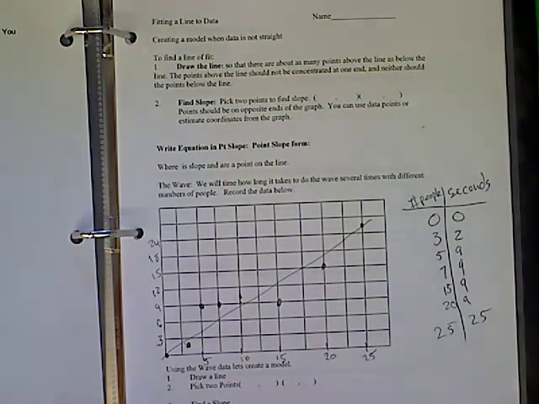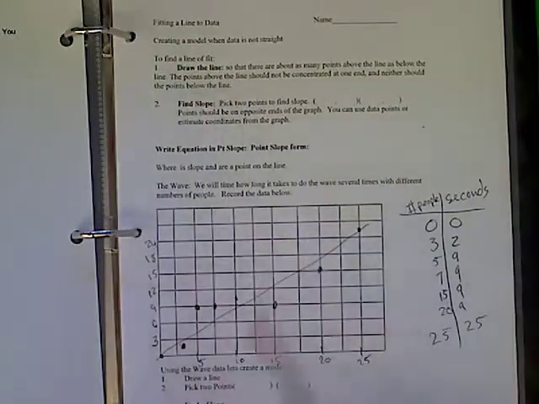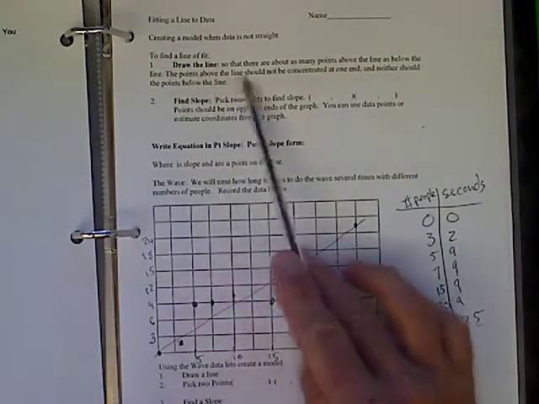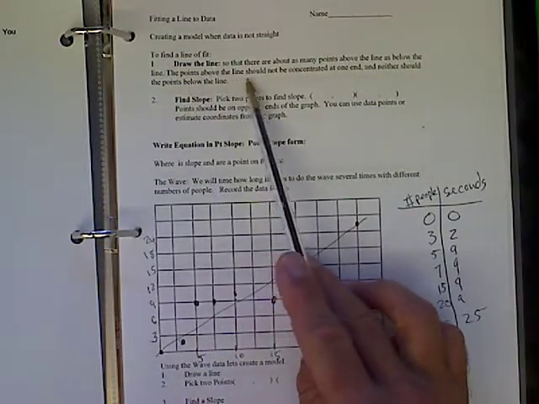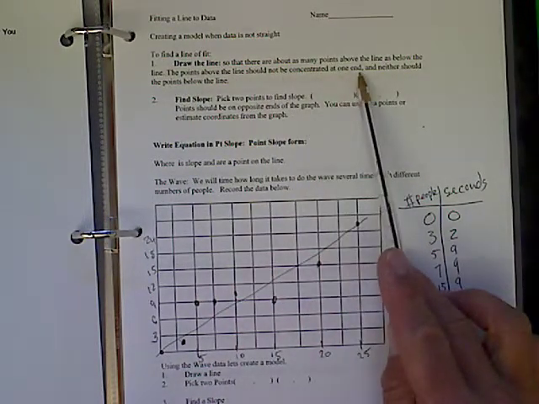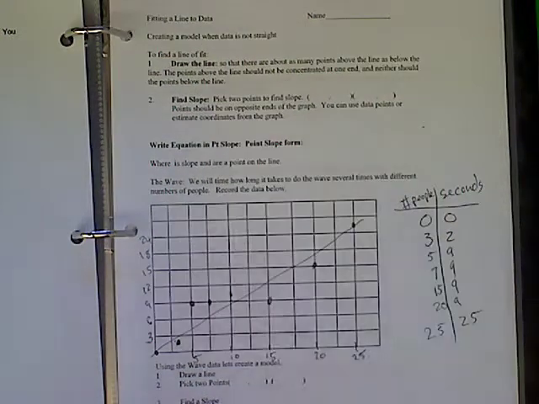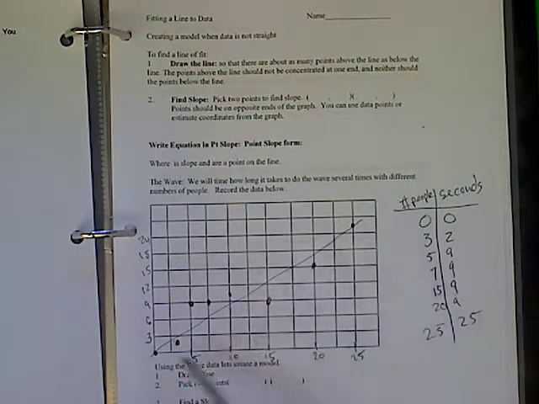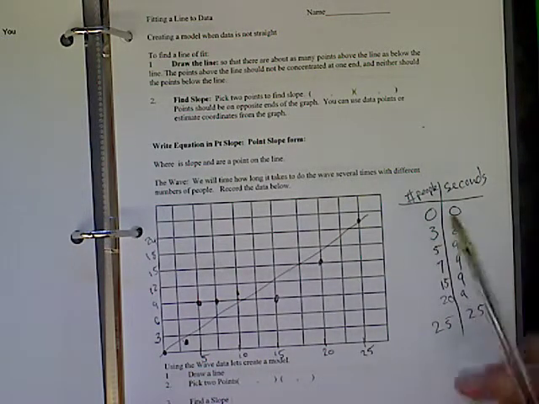So up here is the process of how to find a line of best fit. First, draw a line so there's about as many points above the line as below the line. The points above the line should not be concentrated at one end, and neither should points below the line. So I've sketched my line that kind of goes through the middle. I have some more at the top and more at the bottom, and they're kind of balanced between those two.